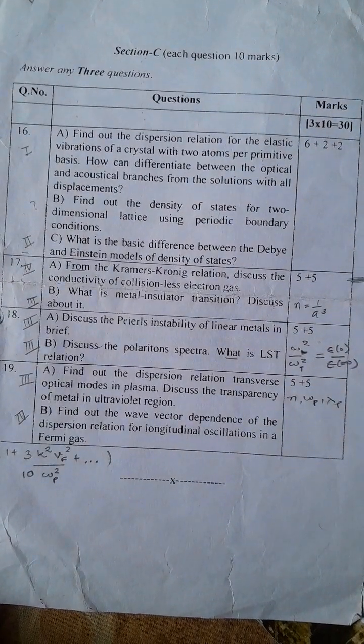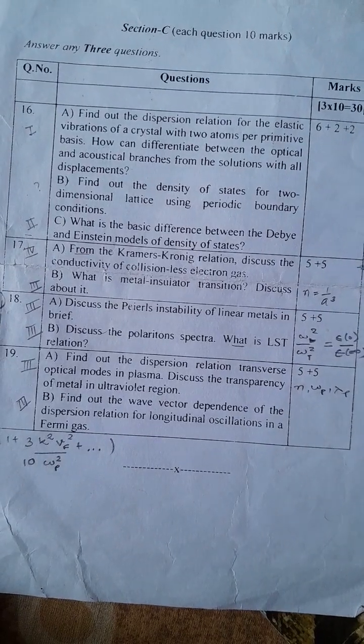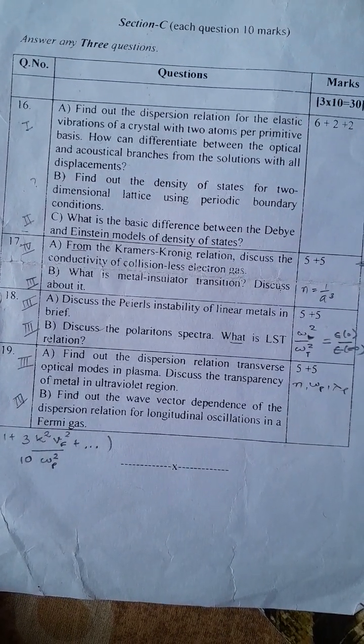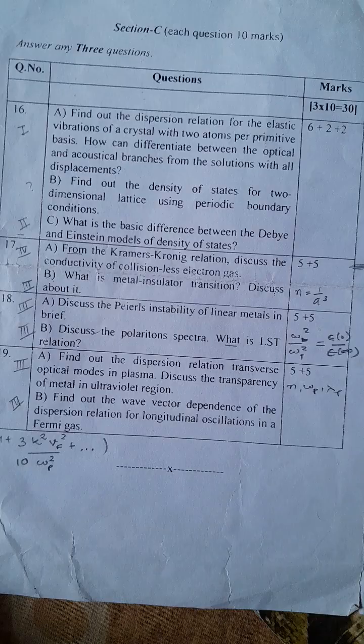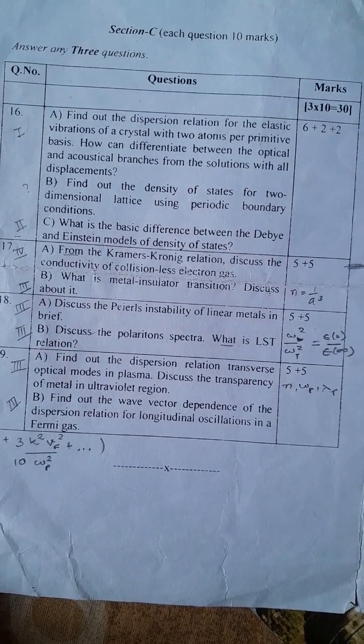From Kramers-Kronig relation, discuss the conductivity of collision-less electron gas. What is the metal insulator transition? Discuss about it. Discuss the Peierls instability in linear metals in brief. Discuss the polariton spectra. What is LST relation?